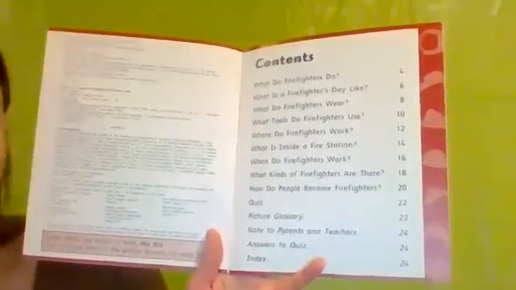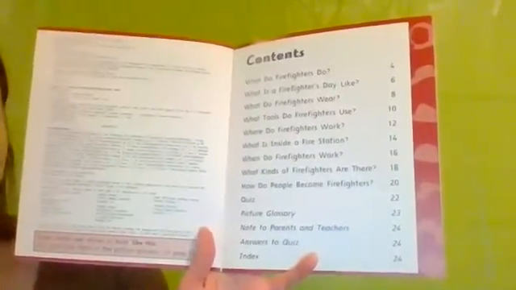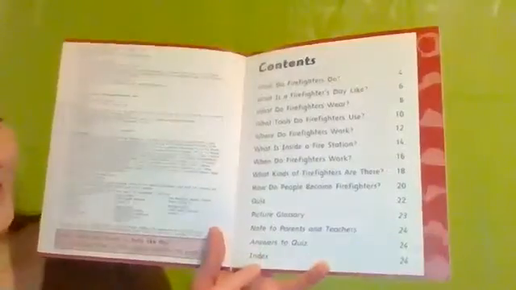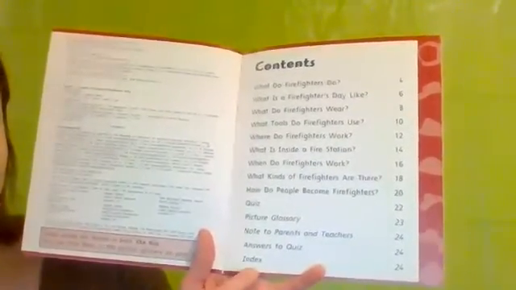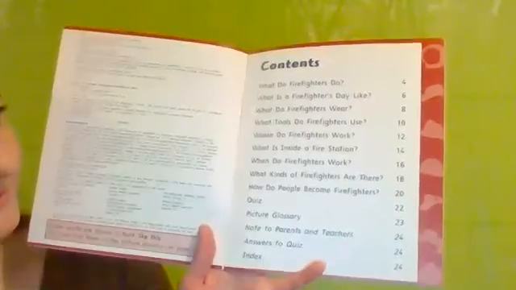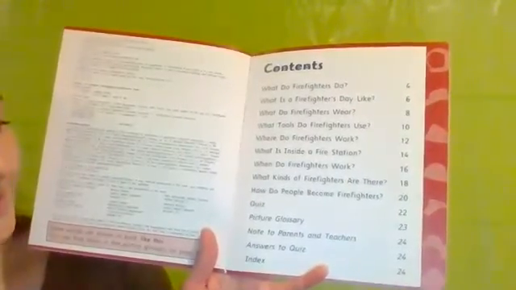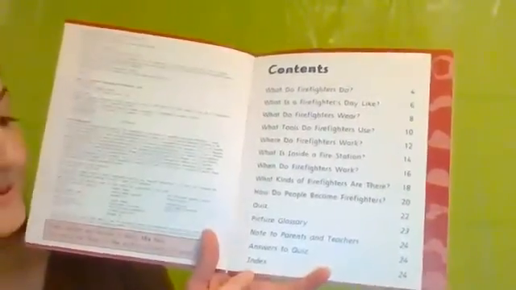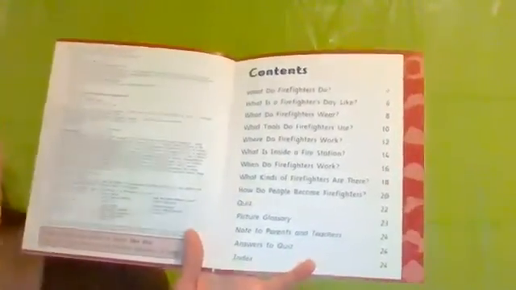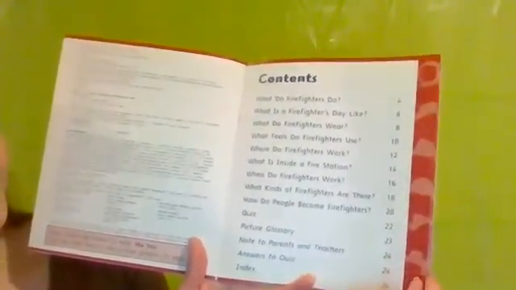If it's a picture glossary, there's a picture that matches the word and the picture will help us to understand. At the very end of the book, there's something called an index. Do you remember what an index is? An index gives us a list of words that we can find inside of our book and gives us a page number where we can find that information.